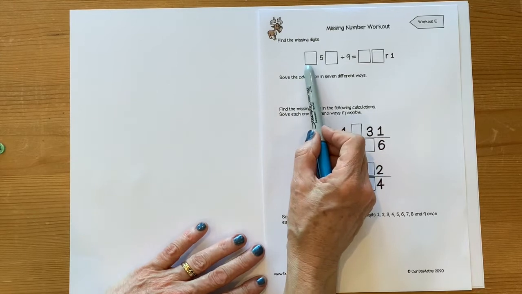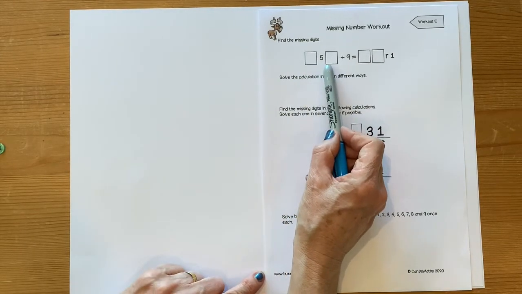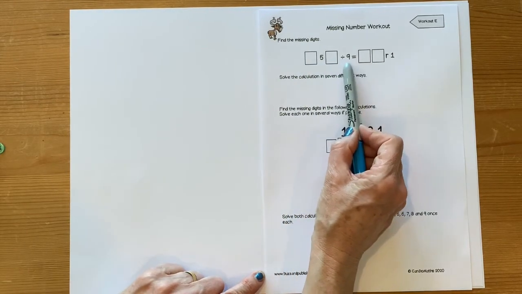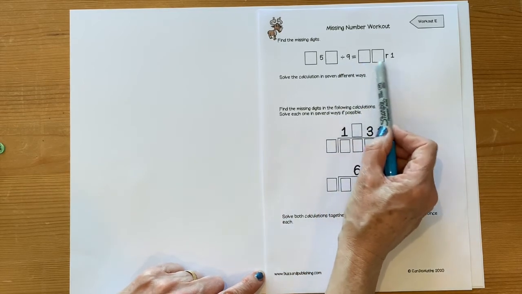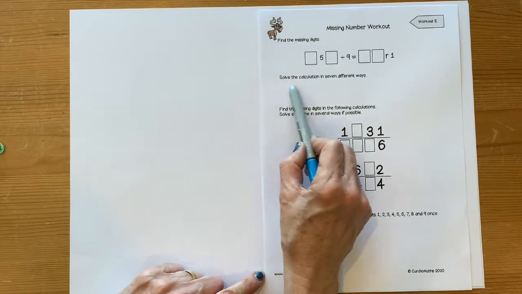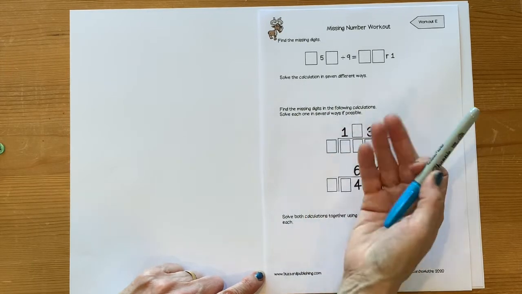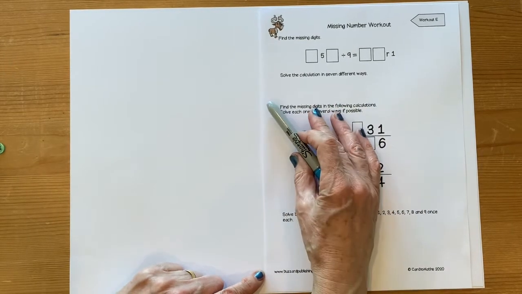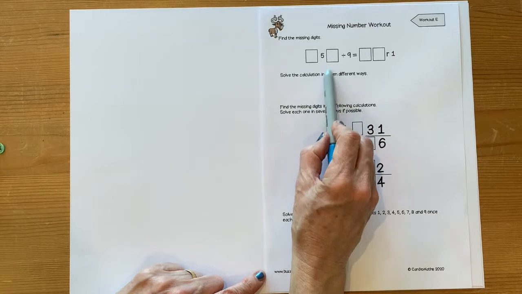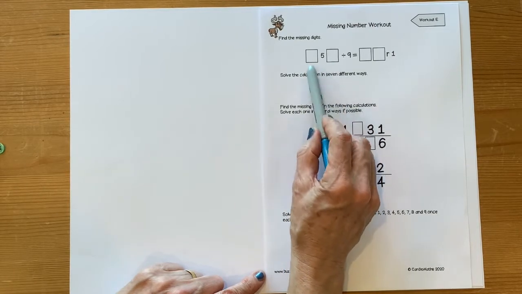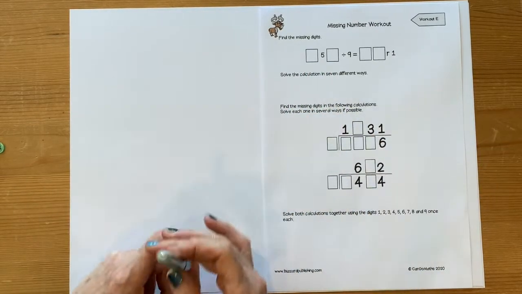We've got blank hundreds, 5 tens and blank ones divided by 9 gives you a 2-digit answer, remainder 1. Solve the calculation in 7 different ways. Okay, well, let's aim to solve it in one way first, shall we? So you're just thinking maybe just do trial and improvement. Yeah, let's just pop some digits in there and see what happens.